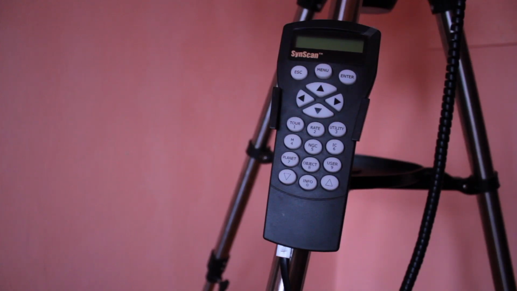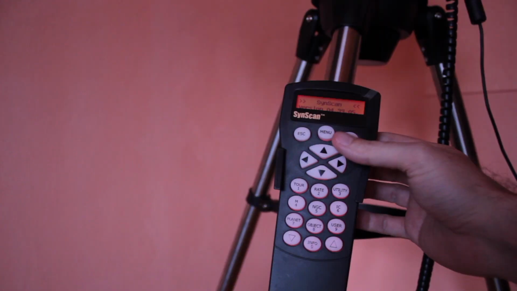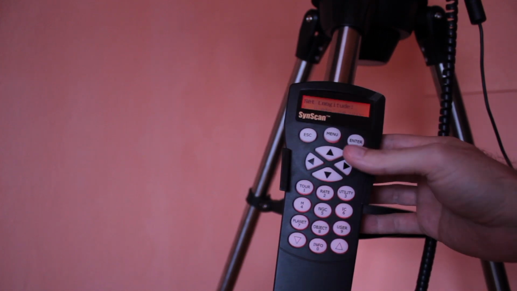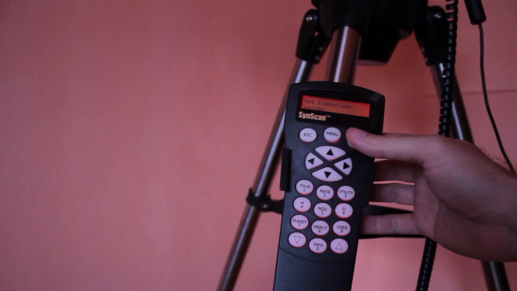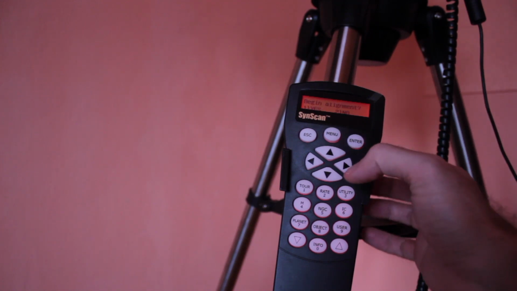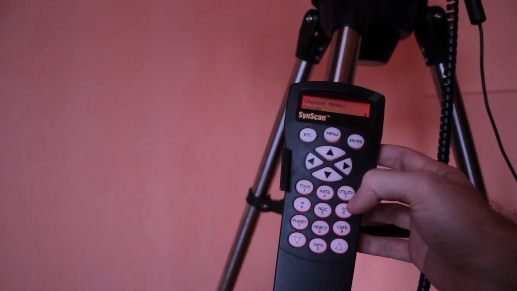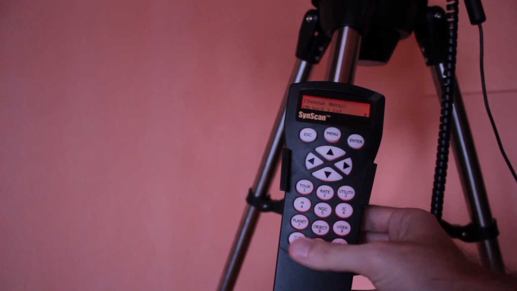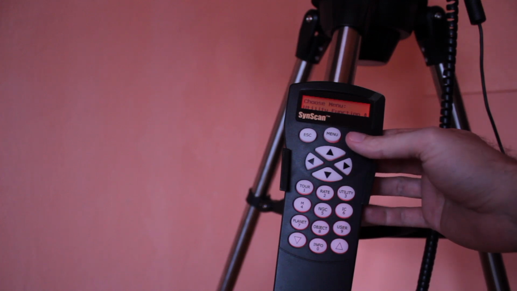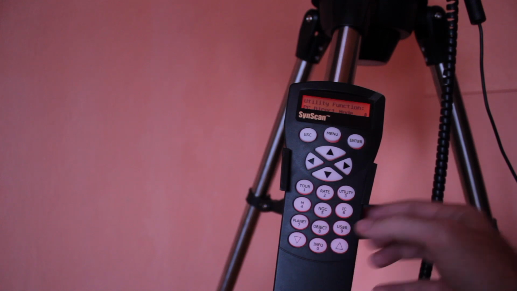First thing to do, you have to power on your telescope mount and just go through all the initial settings. And when the mount is asking you for the alignment, you click number 2, which is no. Then select utility function with your arrows and find PC direct mode.